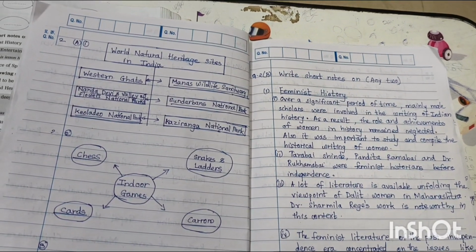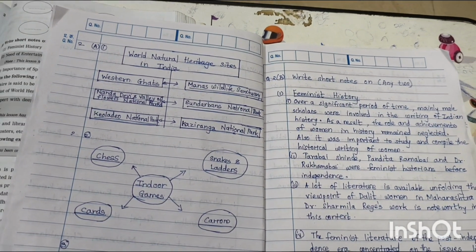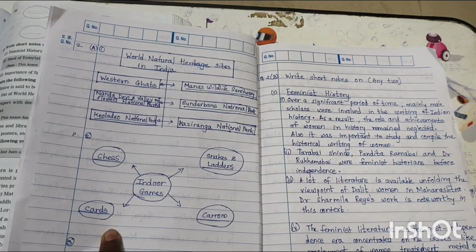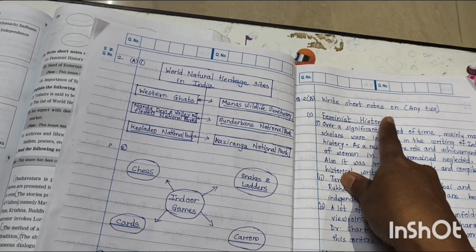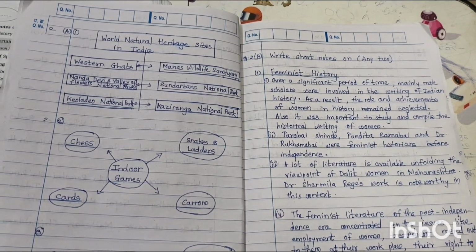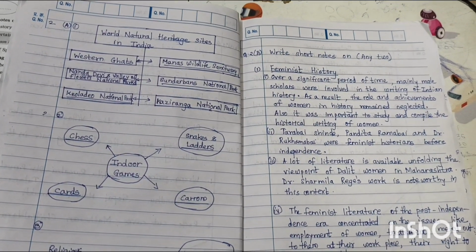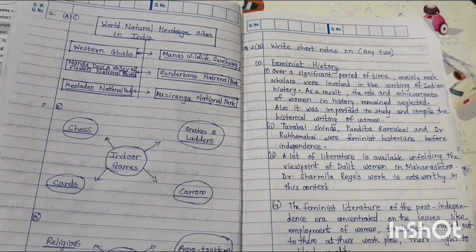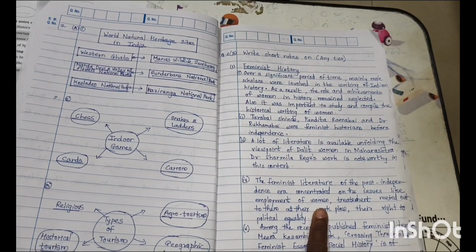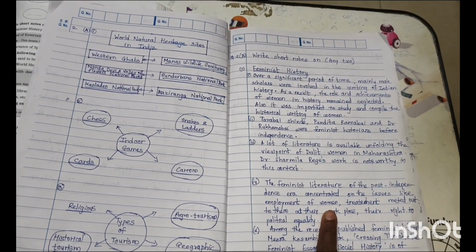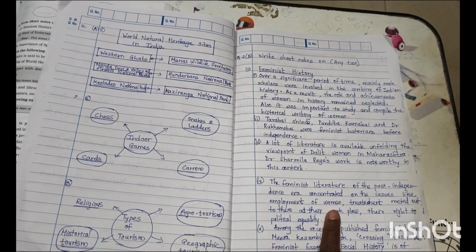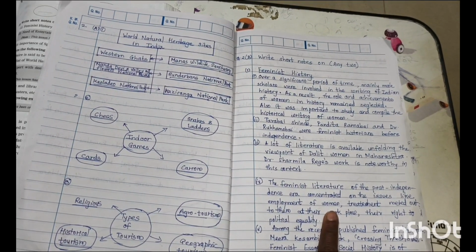Question 2B is write short notes. We have seen question 2A, completing the concept chart, and the next question, 2B, is write short notes. Here also each question is of 2 marks. You can see I have attempted 2 questions from write short notes. Every point has a weightage of half a mark. I have solved two questions here, the first being feminist historiography.